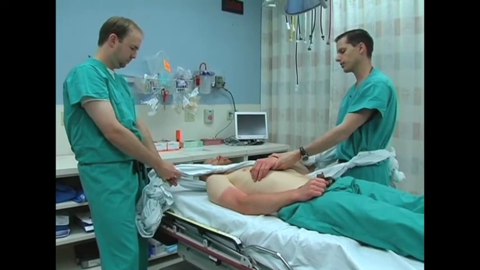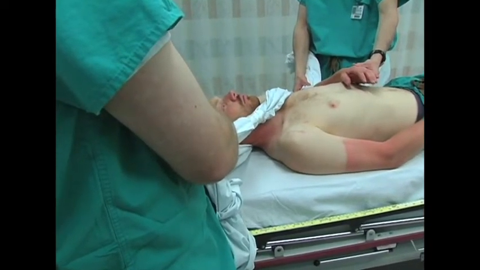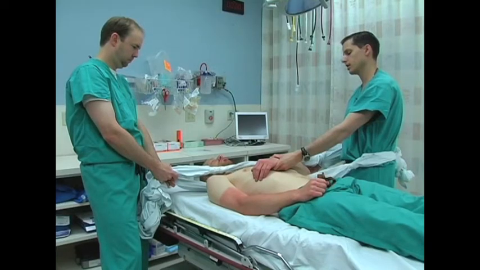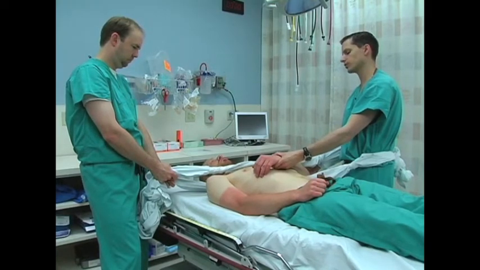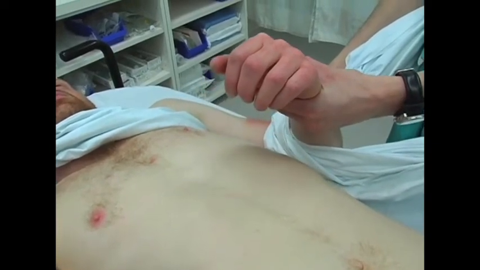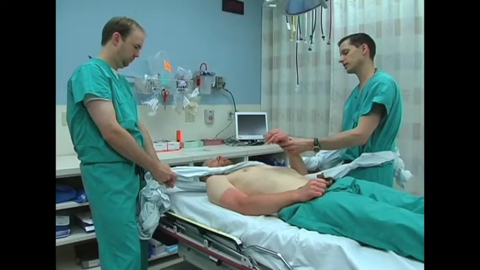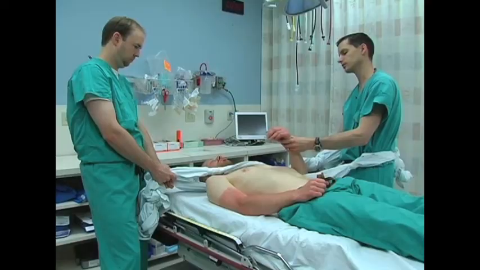Leaning backwards provides axial traction. The assistant provides counter traction. Gentle external rotation of the forearm reduces the humeral head from the glenoid. Classically, a palpable clunk signifies a successful reduction.